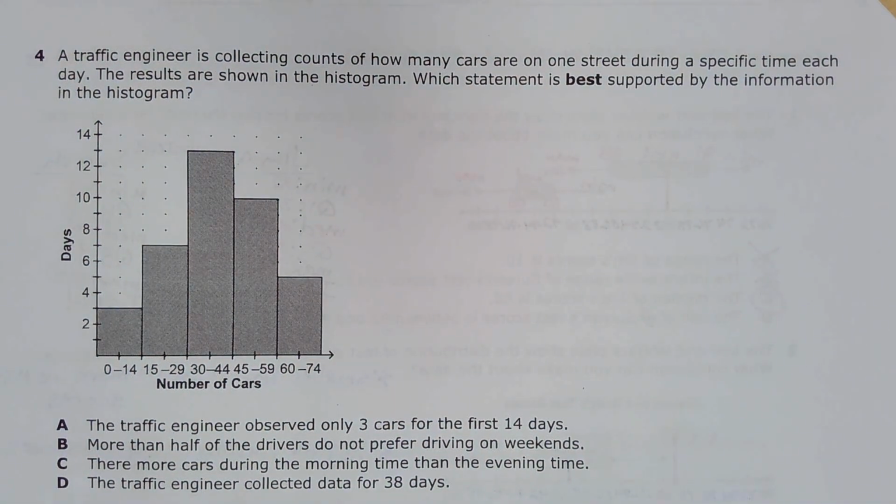All right, let's talk about number 4. It says the traffic engineer is collecting counts of how many cars are on one street during a specific time each day, and the results are shown in the histogram. Which statement is best supported by the information in the histogram? Okay, cool. Not a big deal. A couple things.